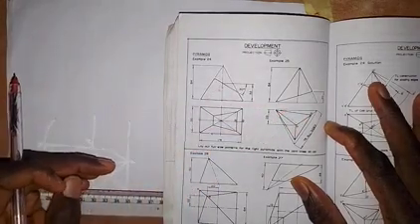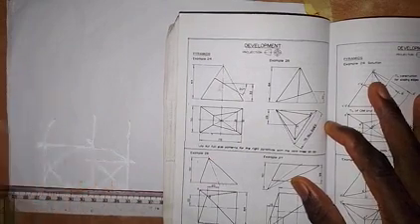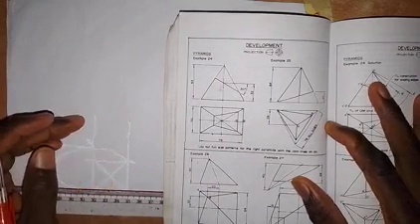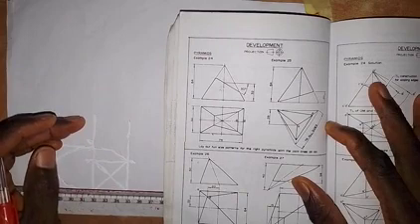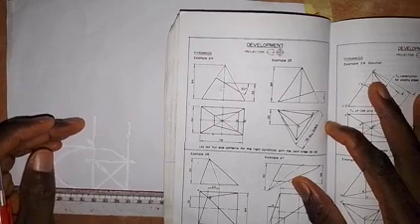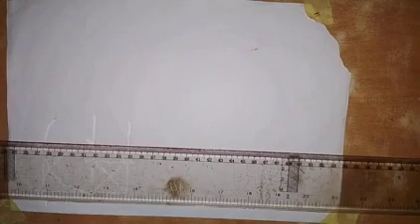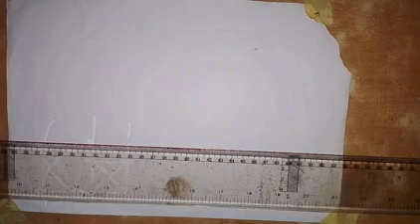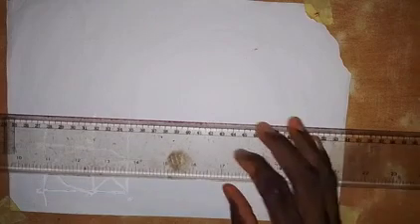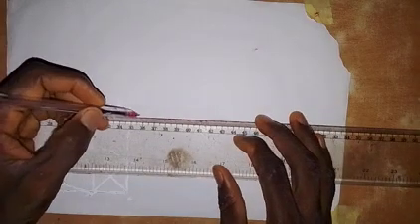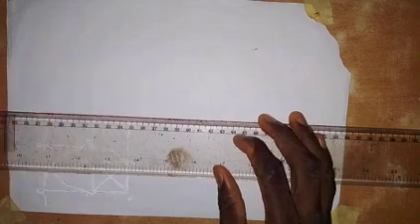So we are going to make use of these dimensions to produce the front elevation and also the plan. Then we go on and produce the surface development of this triangular pyramid. So let us start. The first thing that I'm going to do is construct the plan. That's where I'm going to start from. To do that, I first of all draw a horizontal line around here.